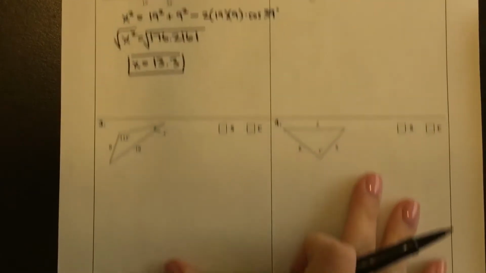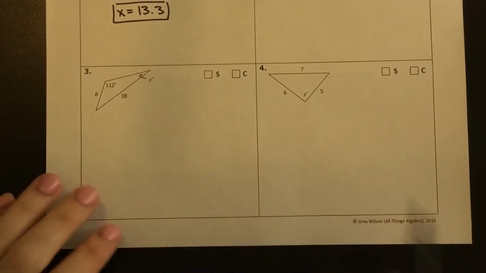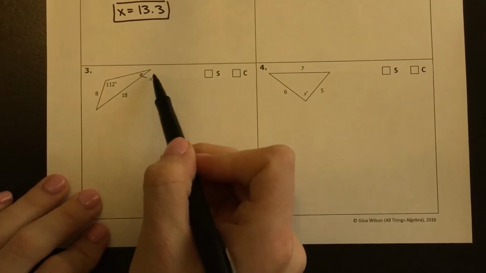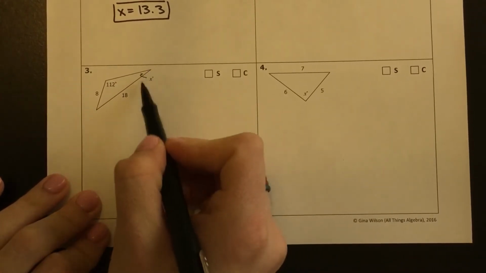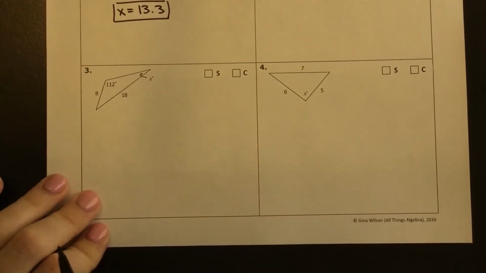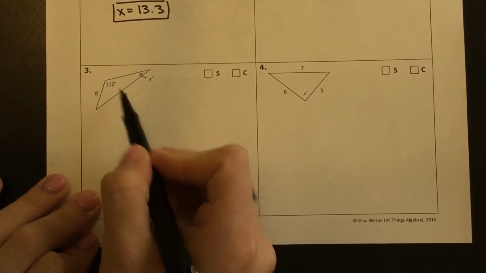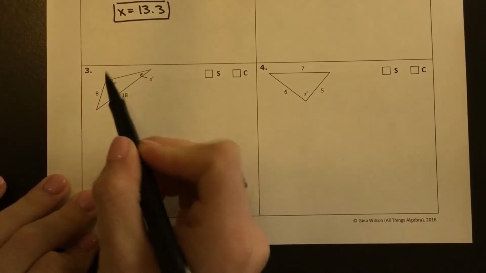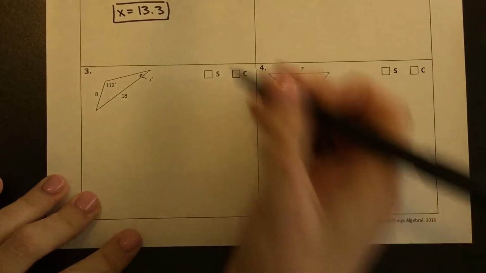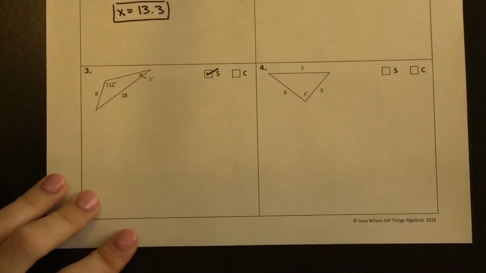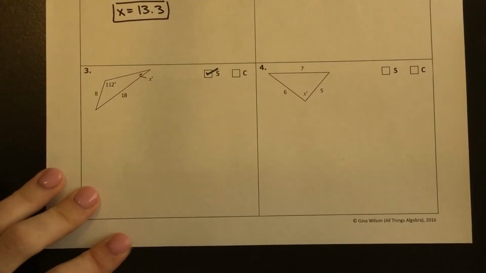Okay, next one like this, we'll do number 3. Our given information here, you see what we're trying to solve for. We're looking for this angle. We have the opposite side. We have this angle with this side, so that is a pair of the given information. We have a pair, so that immediately tells us that we're going to use the law of sines. All right, so let's set this up.